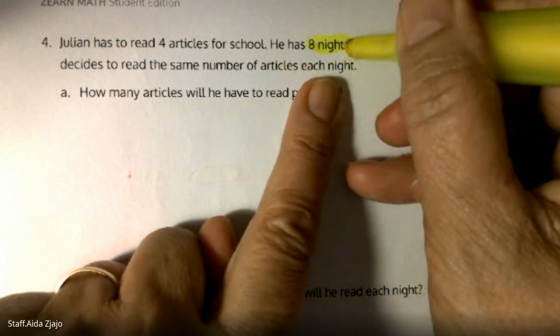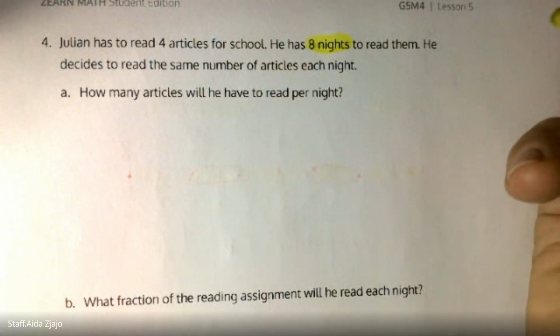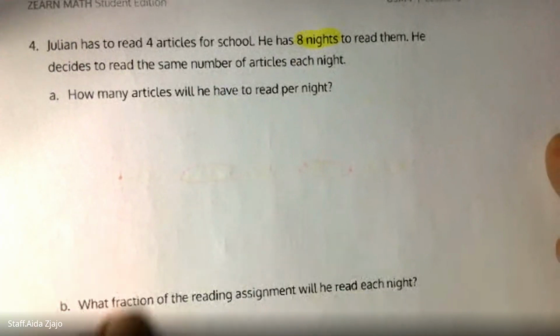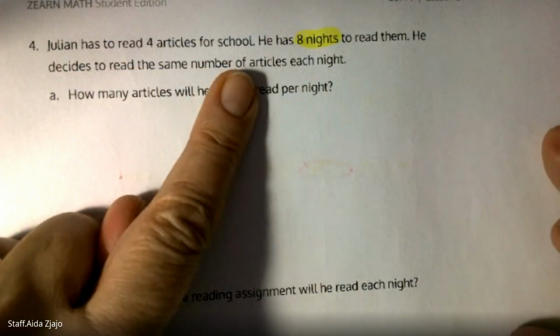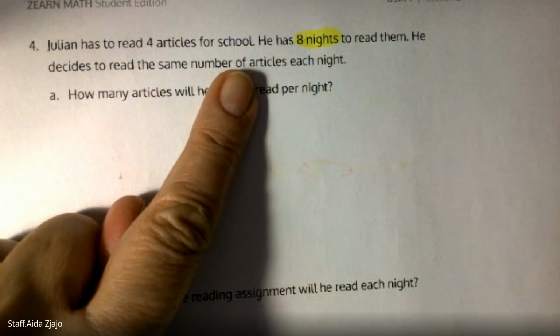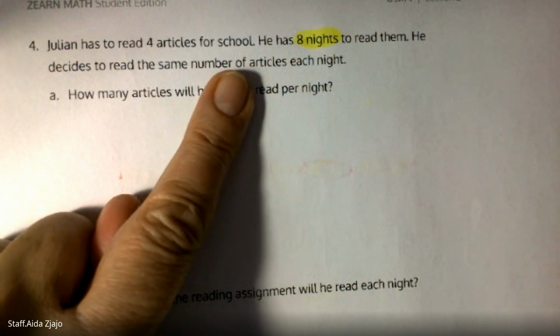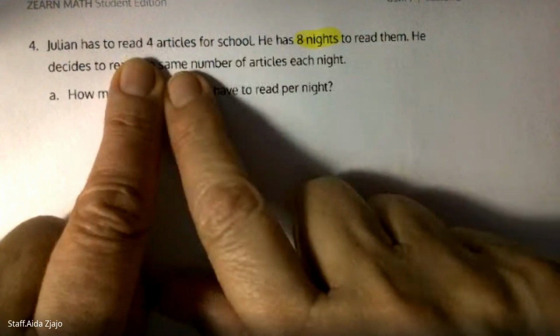This is really important because kids very often go straight to 4 divided into 8, or 8 nights divided into 4.